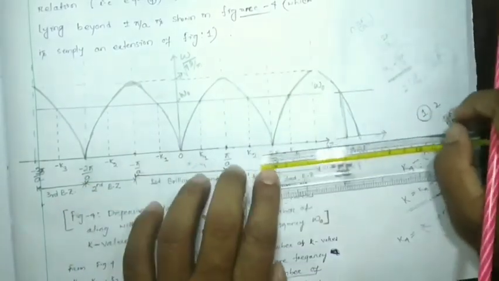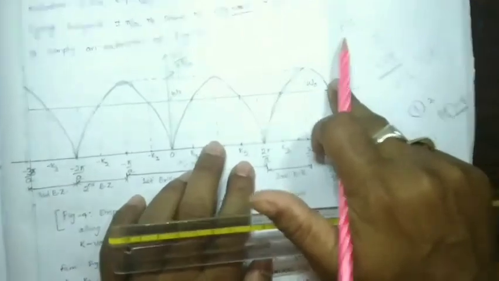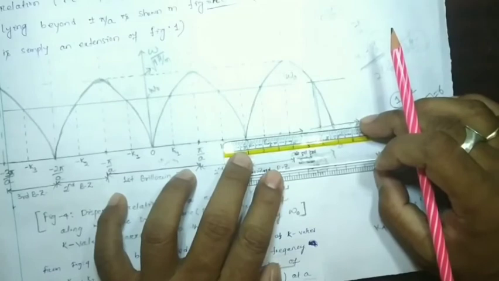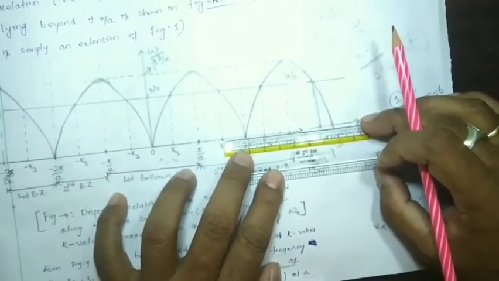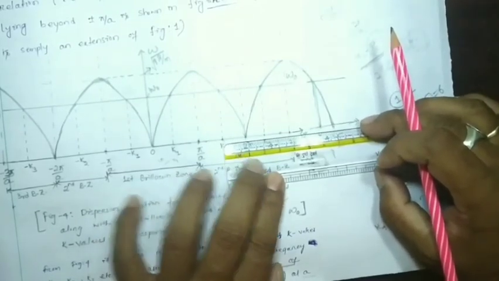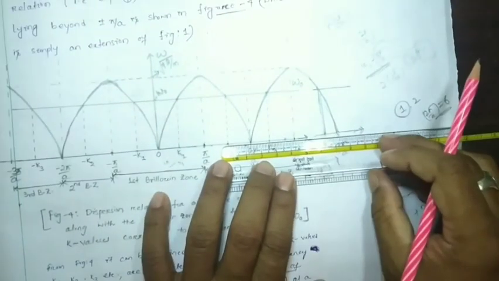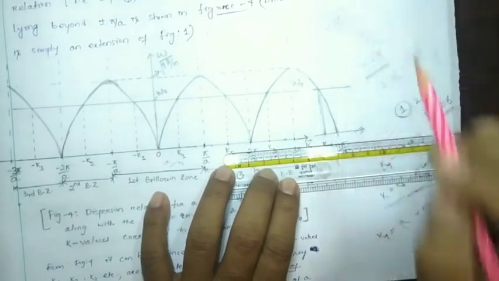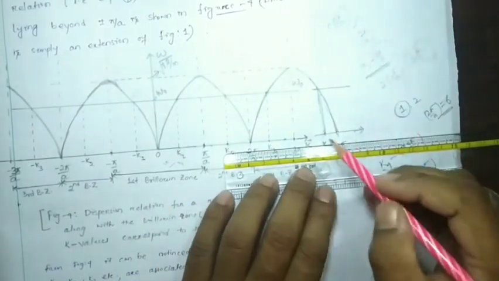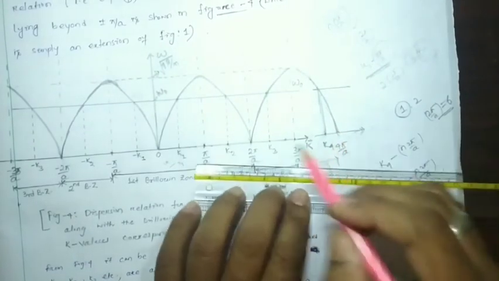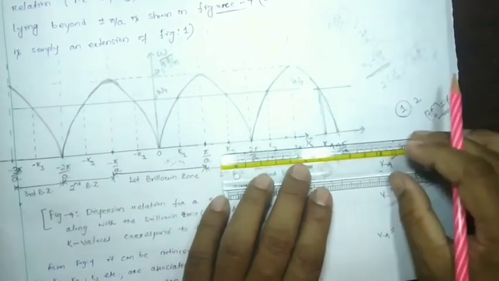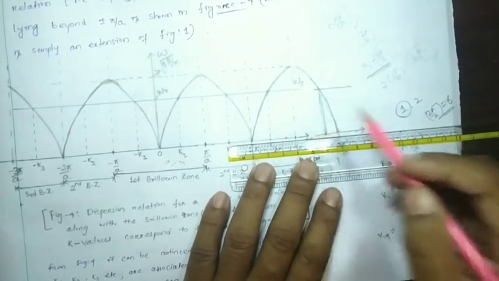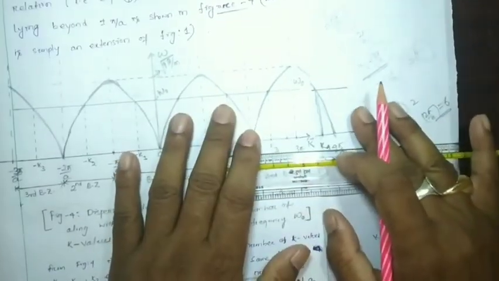Wait, see. So here we are at K4 approximately. You just watch, here you are at K4. K4 means here the subtraction is, if I subtract first 2 pi by a, 2 pi by a means how much? 2 pi by a means 6 centimeter. If I subtract 2 pi by a from K4, I will reach approximately K2. Okay, see, 6 centimeter, approximately K2. This will be like this one.